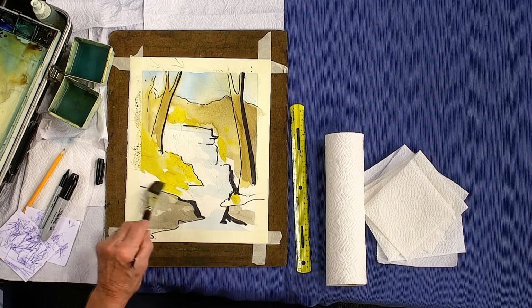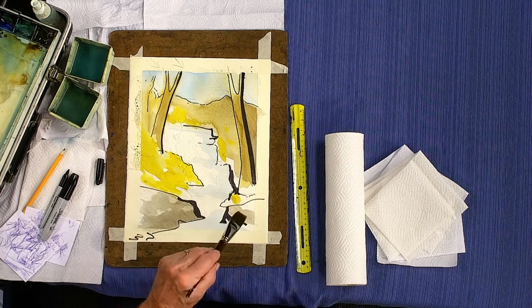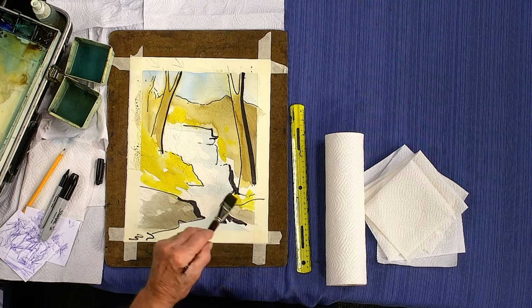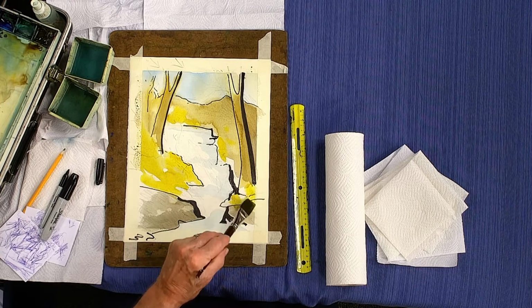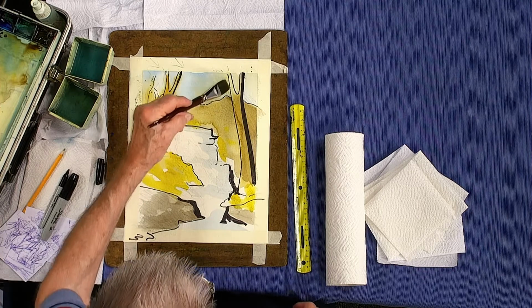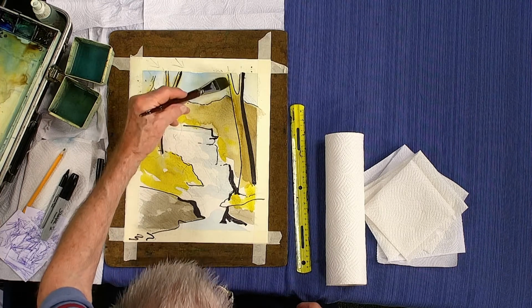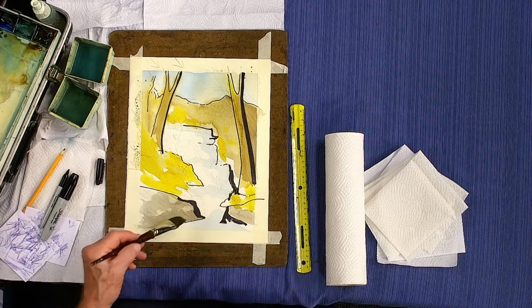Okay, see how I'm getting some of that color in there? I'm going to put a little bit over here, it doesn't hurt. A little bit more there. You can even put it up on the tree if you want. Just kind of get that color mixed around.